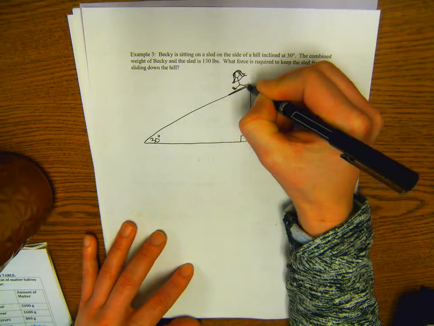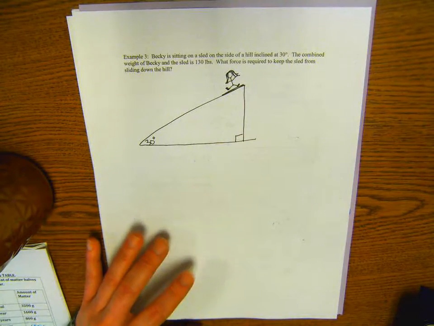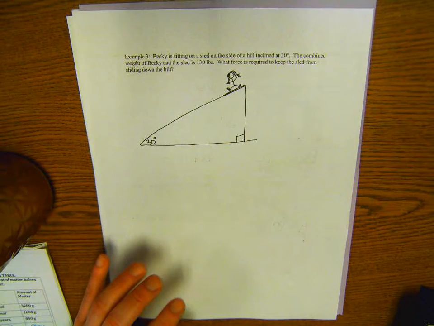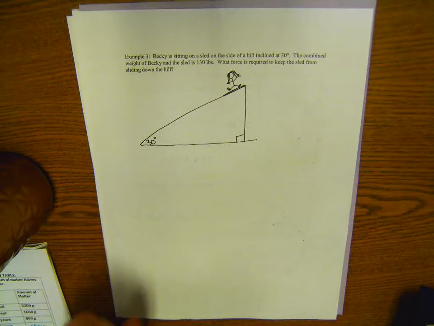She's standing on the sled. All right, this is about all the drawing you're going to get from me. All right, so the question is, what force is required to keep the sled from sledding down the hill?